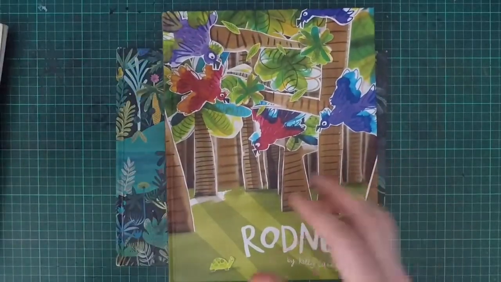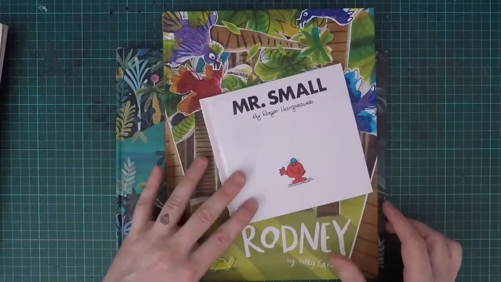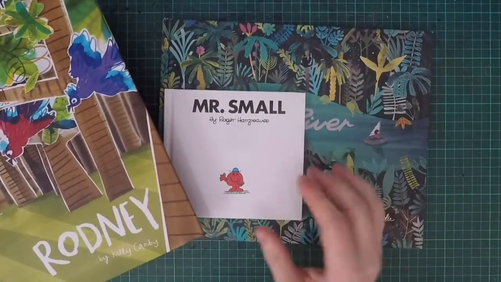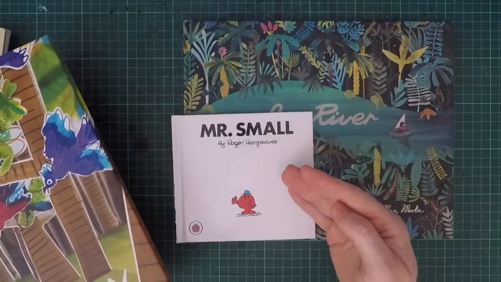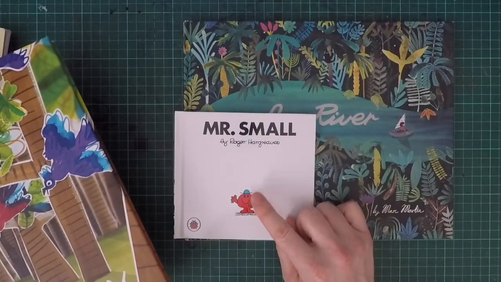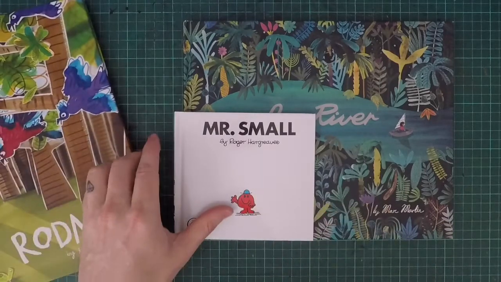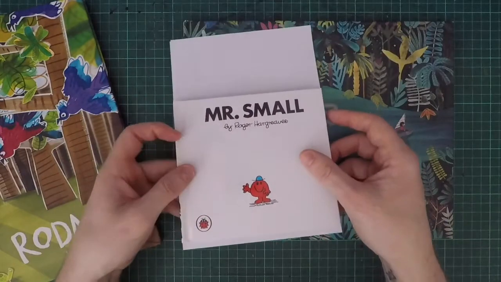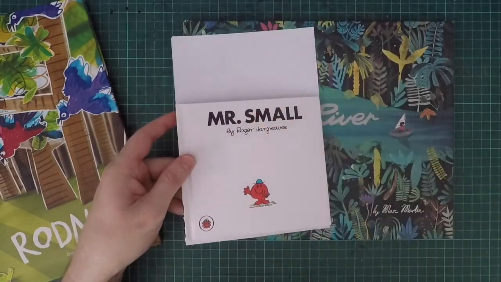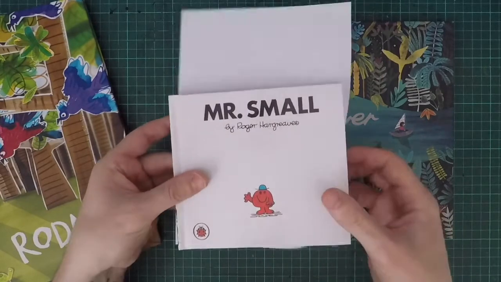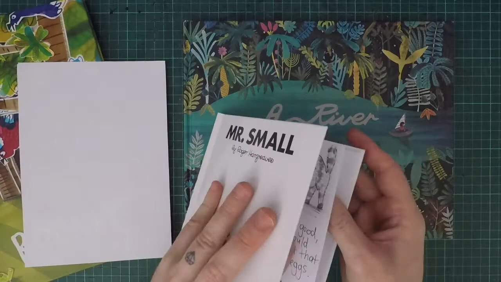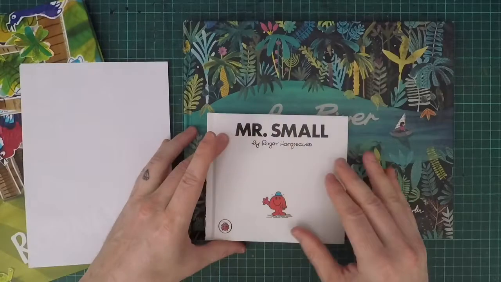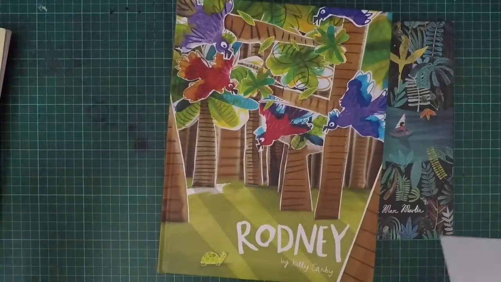This book over here, Mr. Small. And you can see how, this is a really obvious example, but you can see how the size of the actual book reflects just how small Mr. Small is. Now, I think this particular book might actually be a little bit less than our minimum page size. Yeah, it is. So you couldn't have a book this small, but just to give you an idea of the subject matter. Obviously, this is a book about a little man, and he's very, very tiny, so it would make sense to have a really tiny book for him.